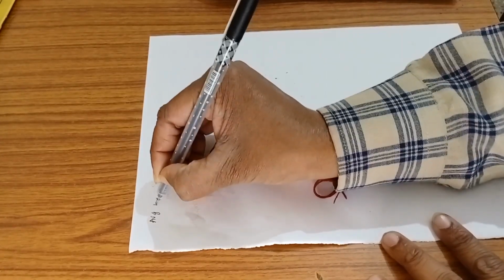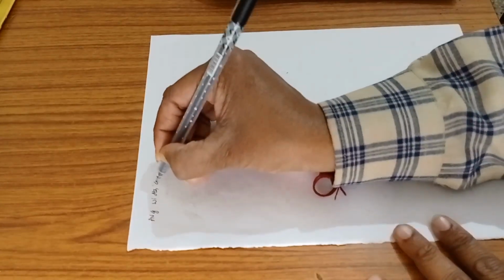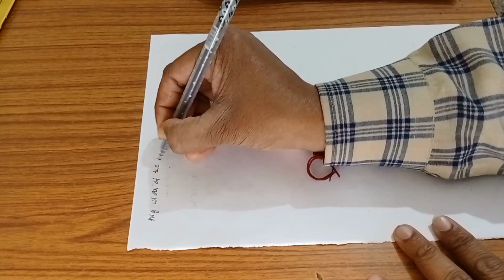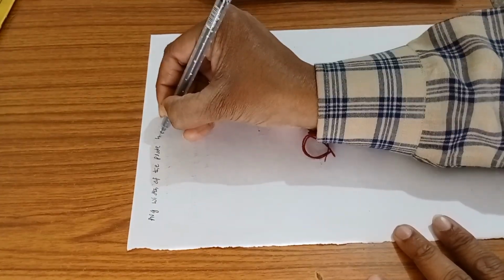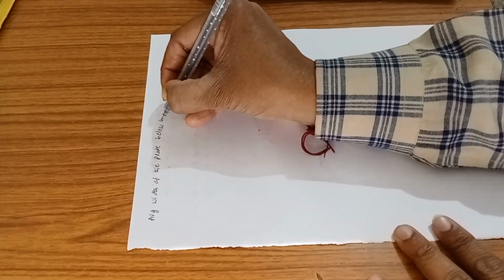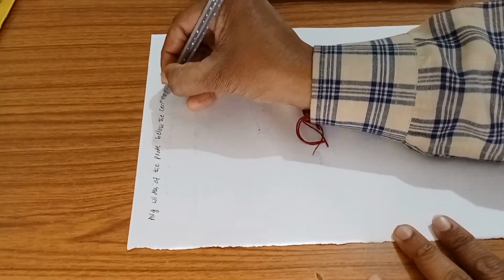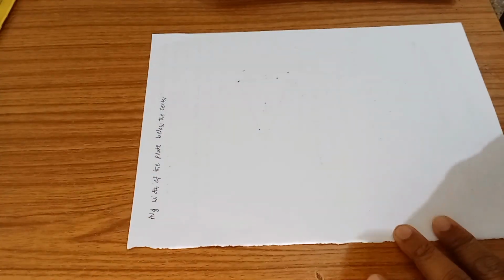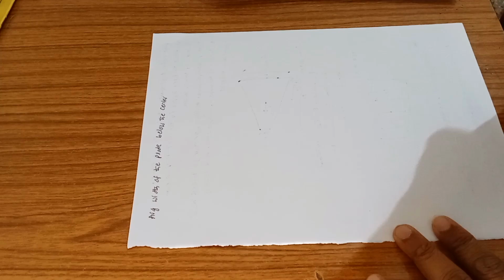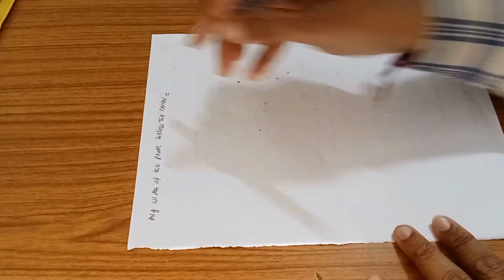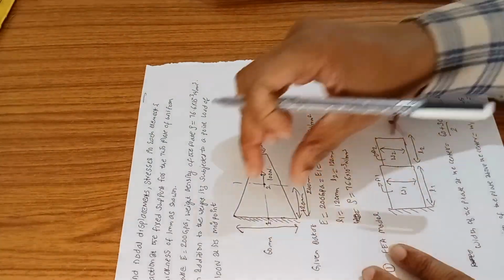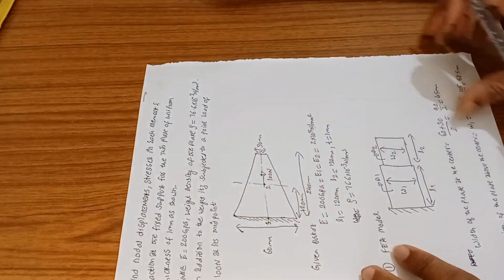Average width of the plate below the center. Below the center is in the sense it is to the right hand side. So let's try to find the average width of the plate below the center. Below the center is going to be this 45 plus 30 divided by 2.